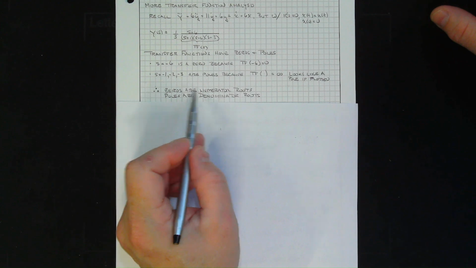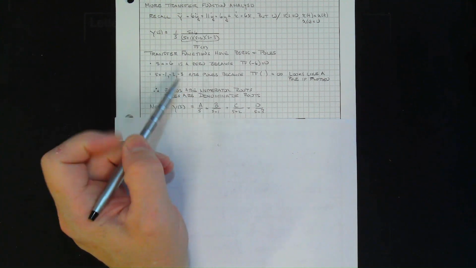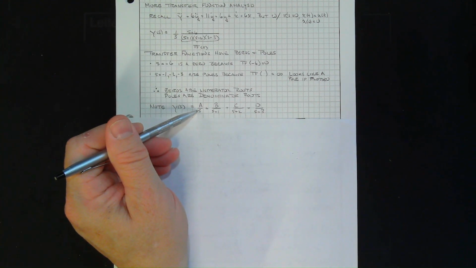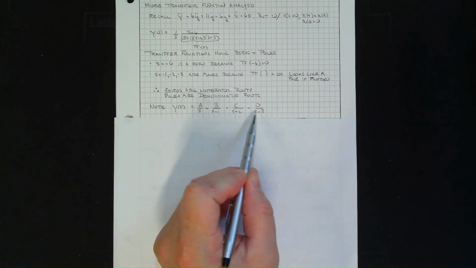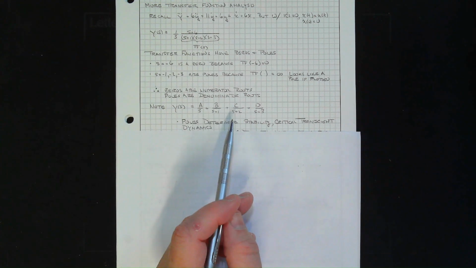Now, so here's what we have. Zeros are the numerator roots, top. Poles are the denominator roots. Now here's the solution, that if we were to solve this, which we had the other day, we have an output due to the step, and then we have something due to the pole at minus 1, minus 2, and minus 3. So notice what this shows. We have a 0 here. Do you see this 0 anywhere?